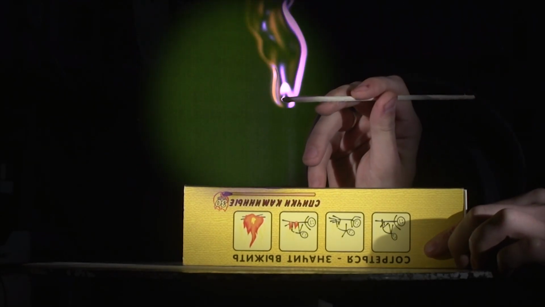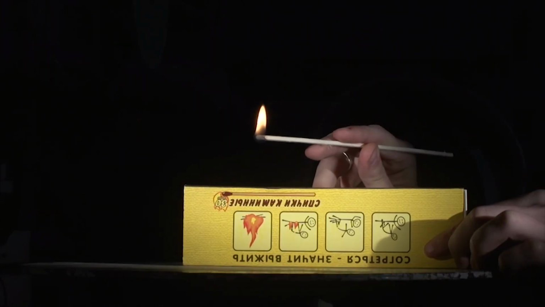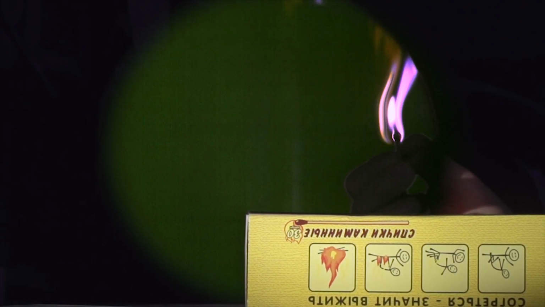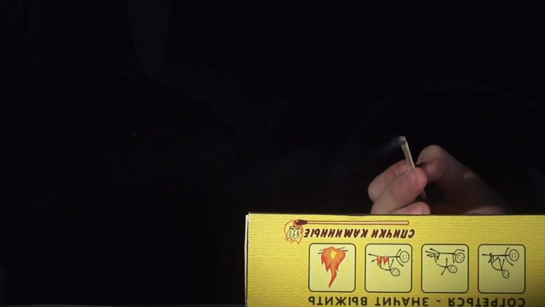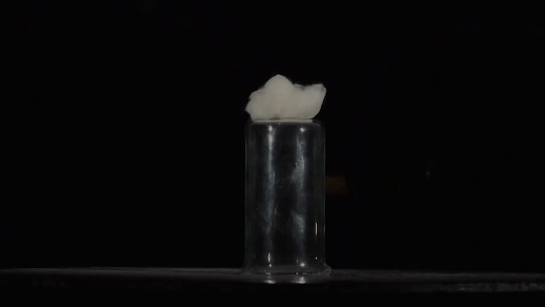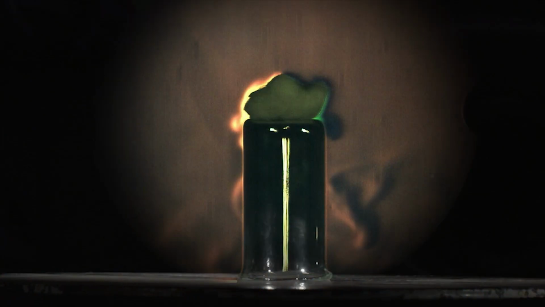Here's what the simple action of striking a match against a matchbox looks like. You can see the flame too, but the main thing is the air heated by this flame. With the naked eye, you cannot see it. A glass filled with dry ice: the chilled air is clearly visible, flowing down along the sides. Cotton wool on the stand, drenched with acetone. We see how it gradually evaporates and also flows down.